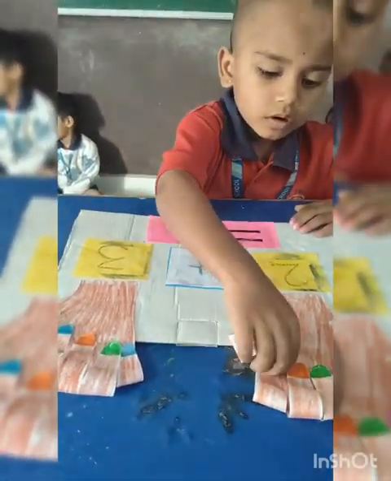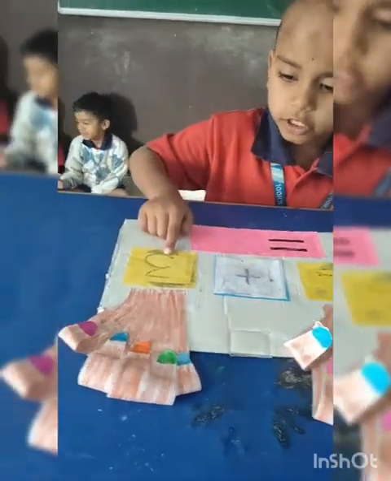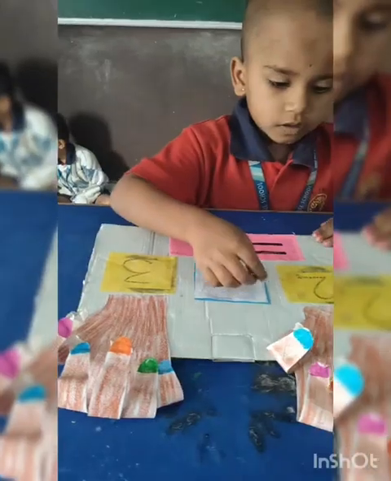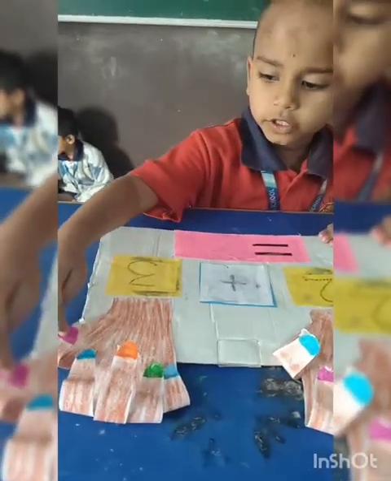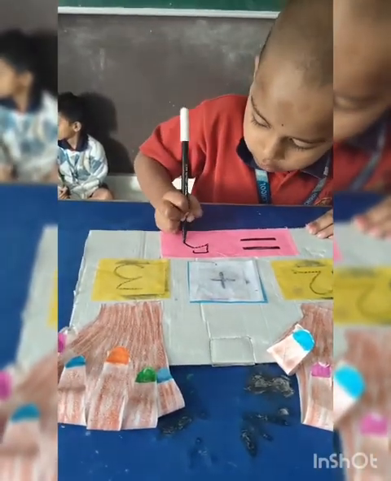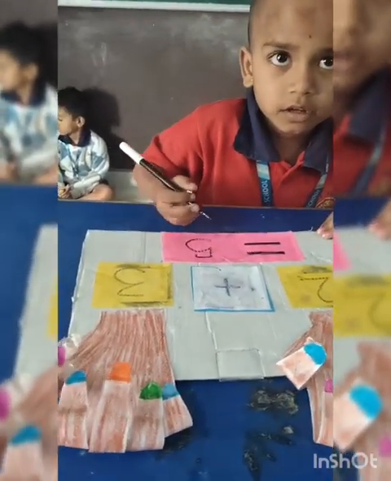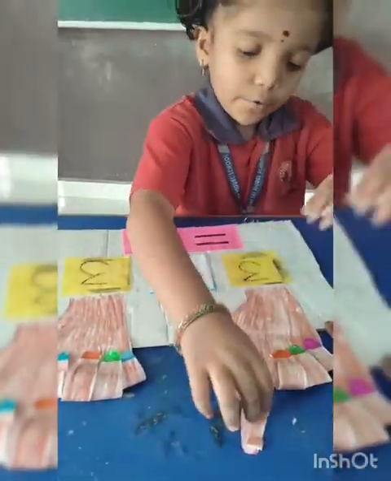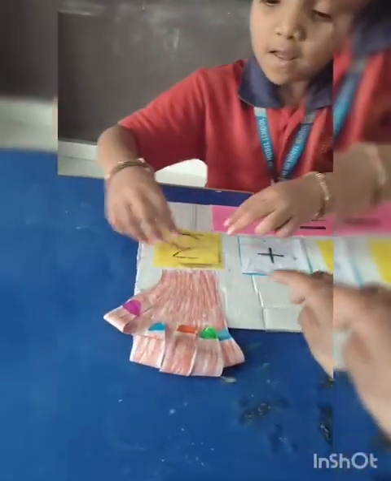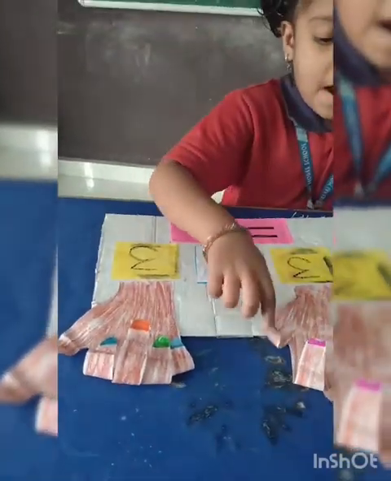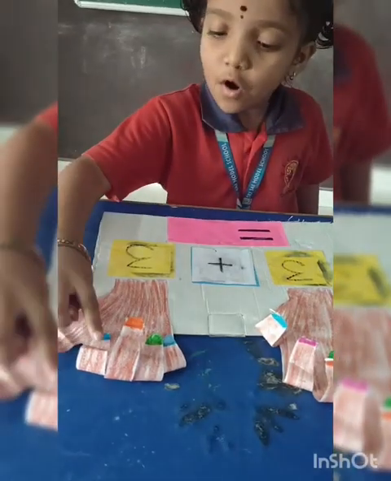2. Open 2 fingers. Count. 1, 2, 3. Count. 1, 2, 3, 4, 5. Equal to 5. 2 plus 3 equal to? 5. Go. 3. 1, 2, 3. Now count. Fingers count. 1, 2, 3, 4, 5, 6.